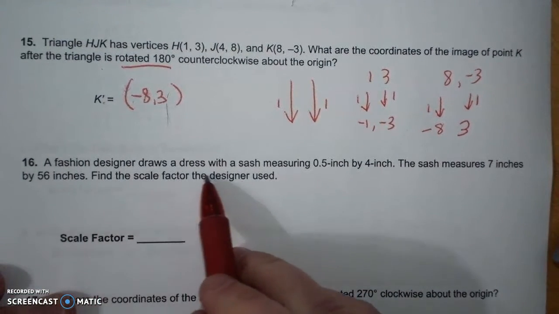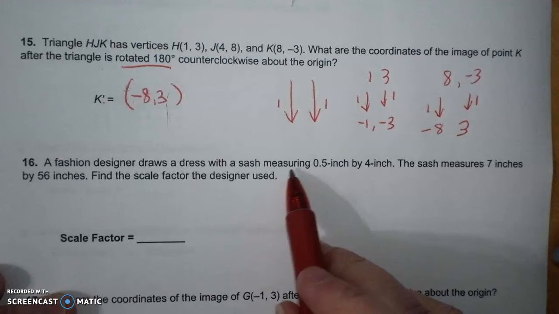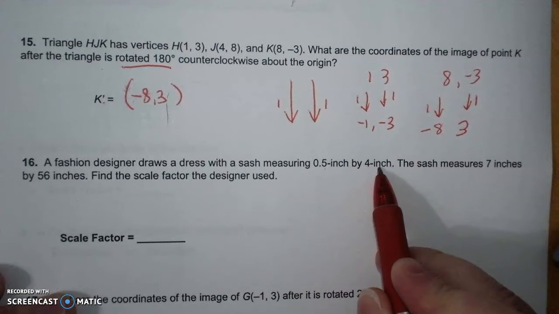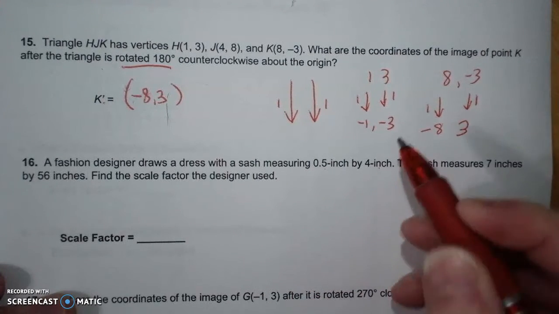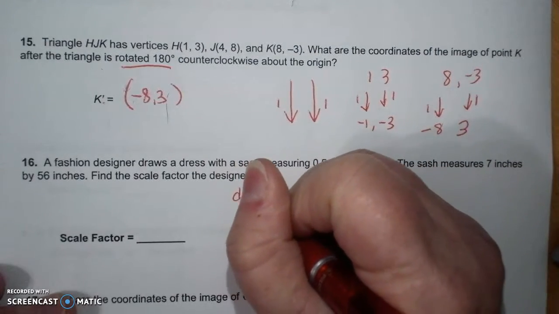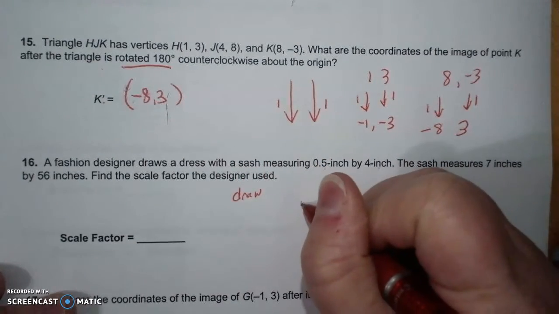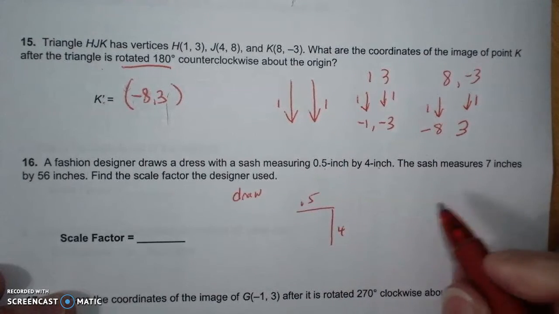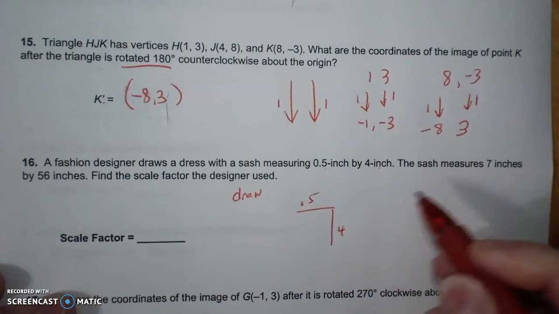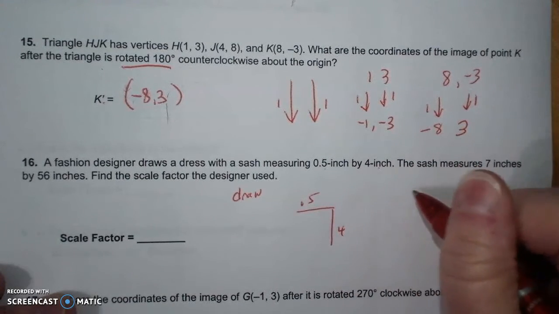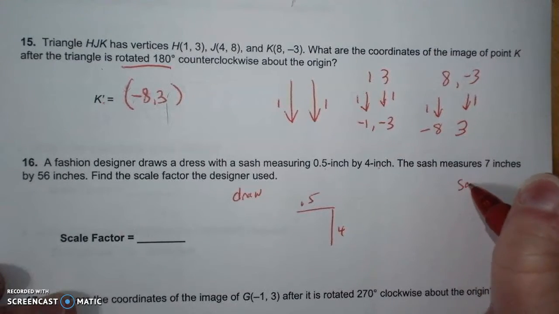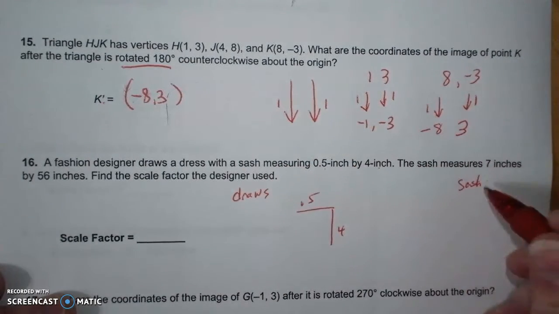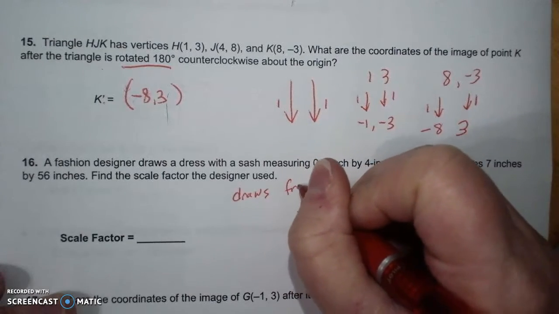A fashion designer draws a dress with a sash measuring 0.5 by 4 inch. Okay, so I draw it, and it's 0.5 by 4. The sash measures 7 inches. So the sash is here, and she draws it from existing.